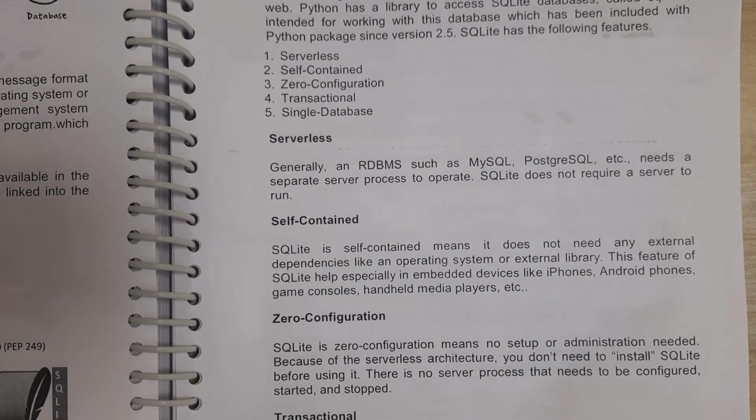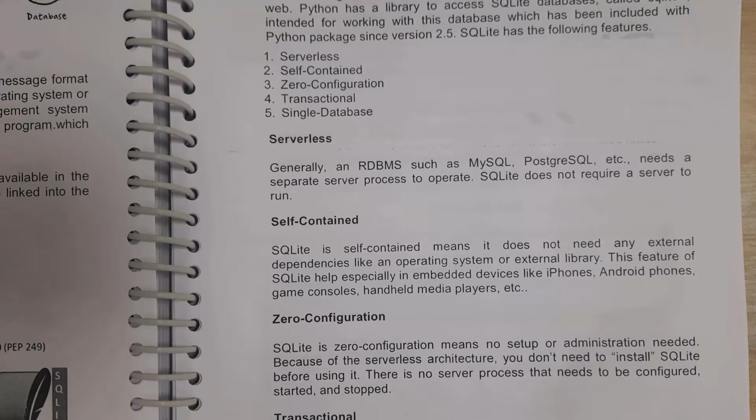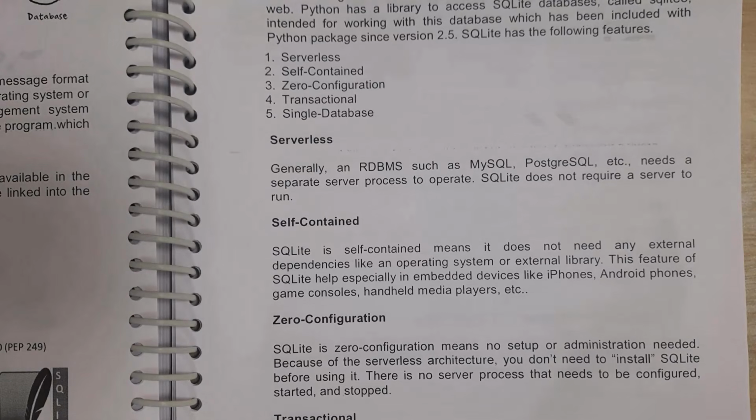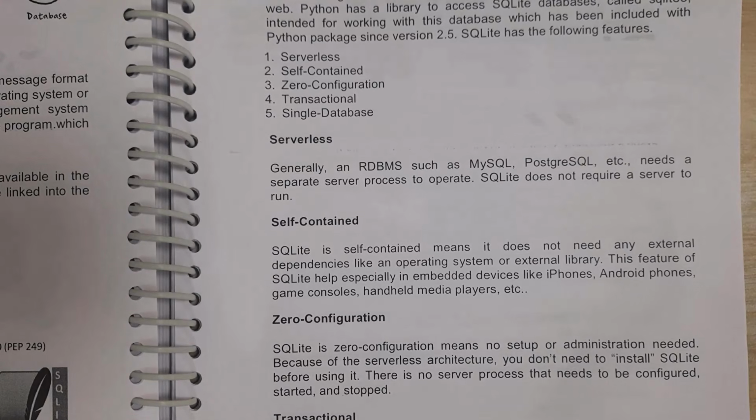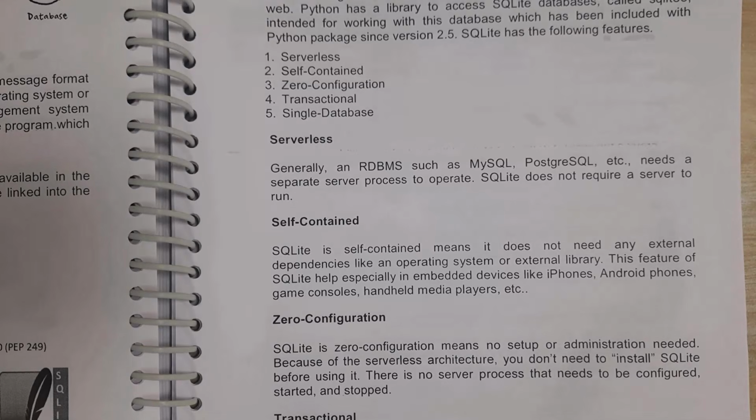And next one is self-contained. Self-contained means the SQLITE 3 does not depend on operating system and external libraries. And next one is zero configuration. For example, before starting any application programming interface, at first we need to configure it. But whereas in SQLITE 3, there is no need of any configuration. Directly we can run SQLITE 3. And the SQLITE 3 is serverless. So there is no need of even installing the SQLITE 3. Directly by using import keyword, you can import this module and you can use.